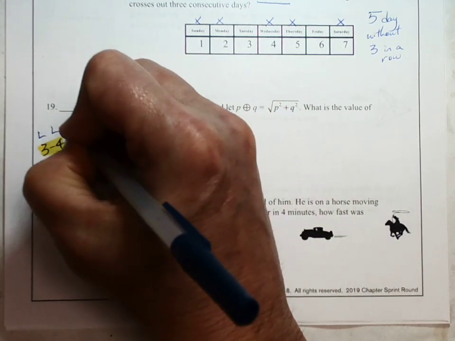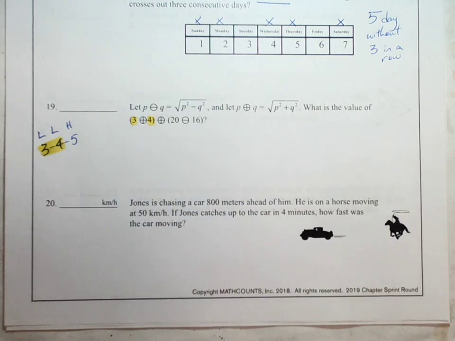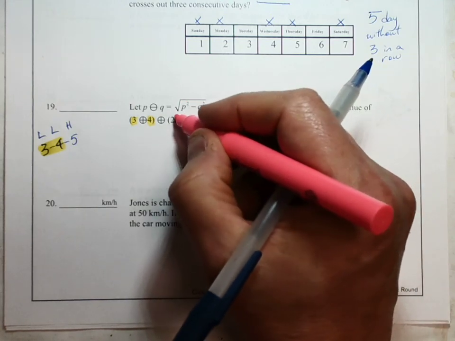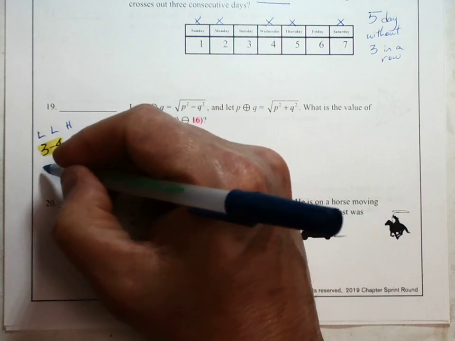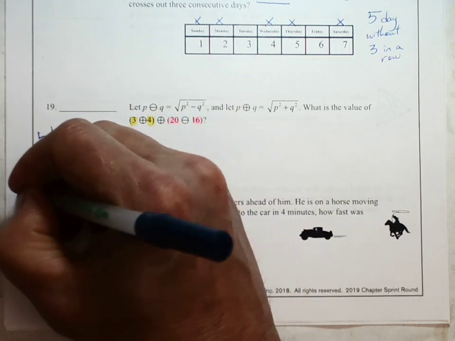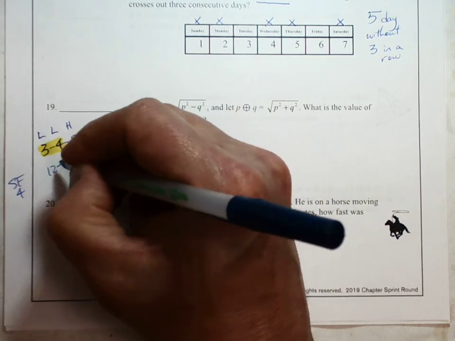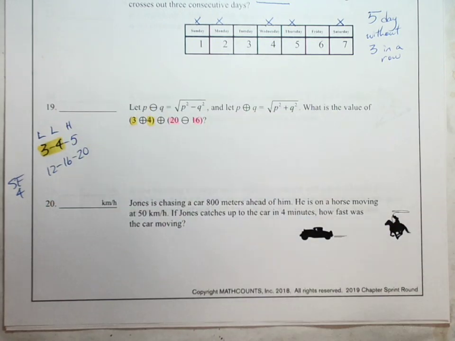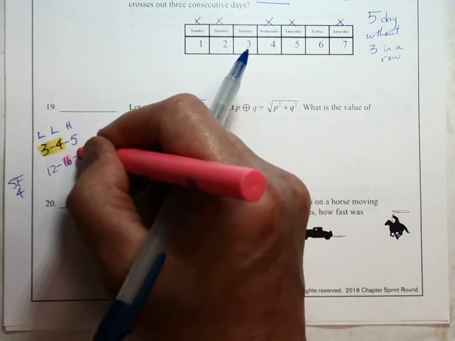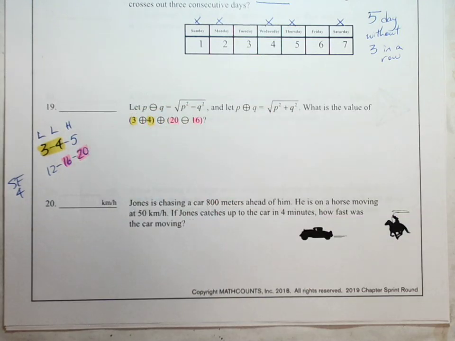Remember, leg, leg, hypotenuse in a 3, 4, 5 right triangle. Oh, that's interesting. And then I came over here and said, well, wait a minute. There's 20 and 16. If I multiply these by a scale factor of 4, 3 times 4 is 12. That's 16. 5 times 4 is 20. And what do you know? There is the leg and the hypotenuse of another right triangle.